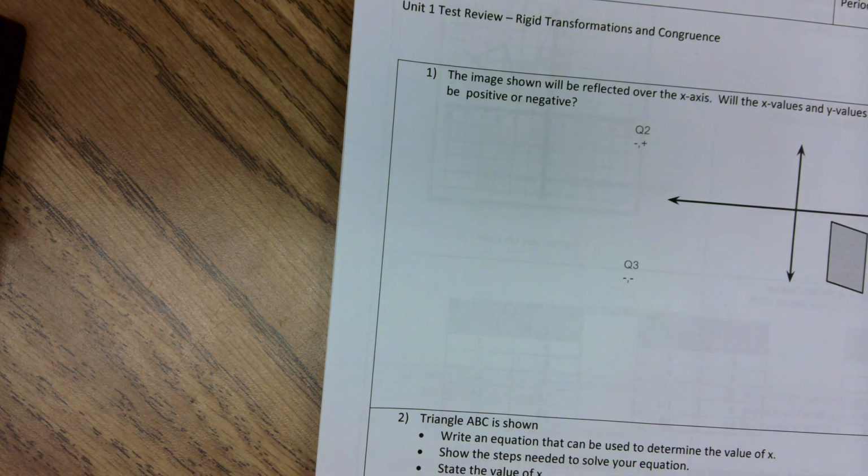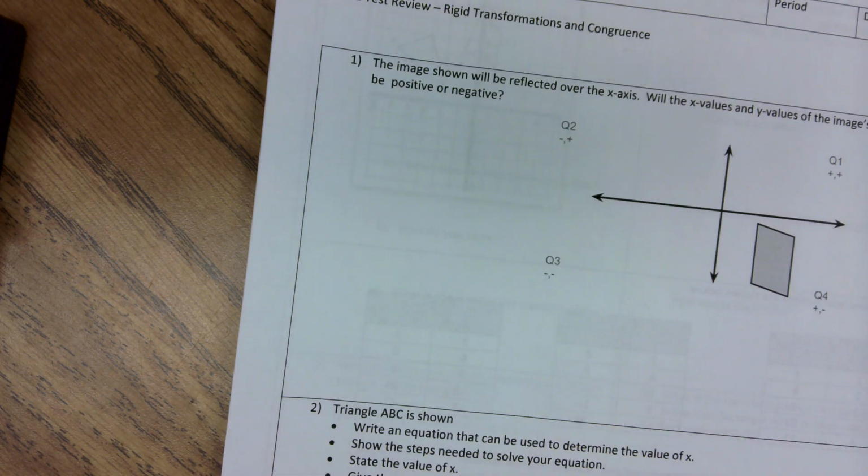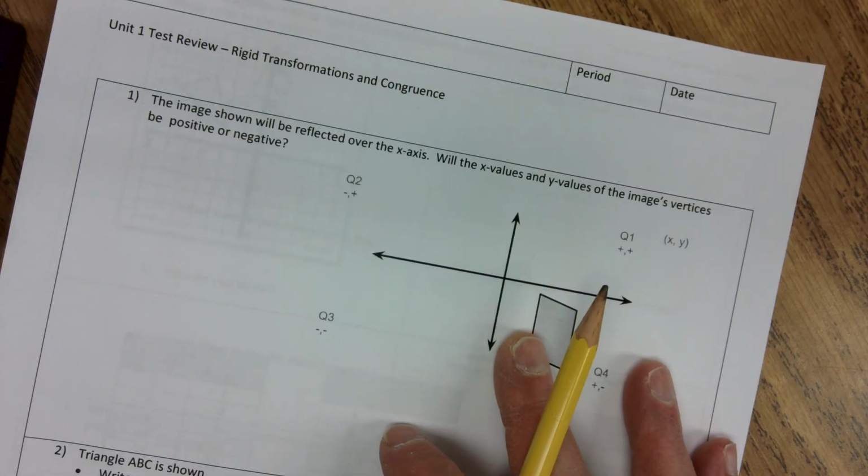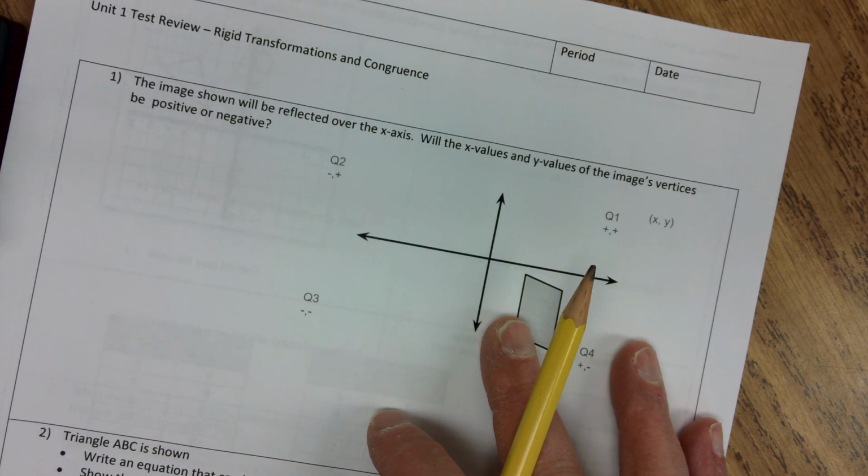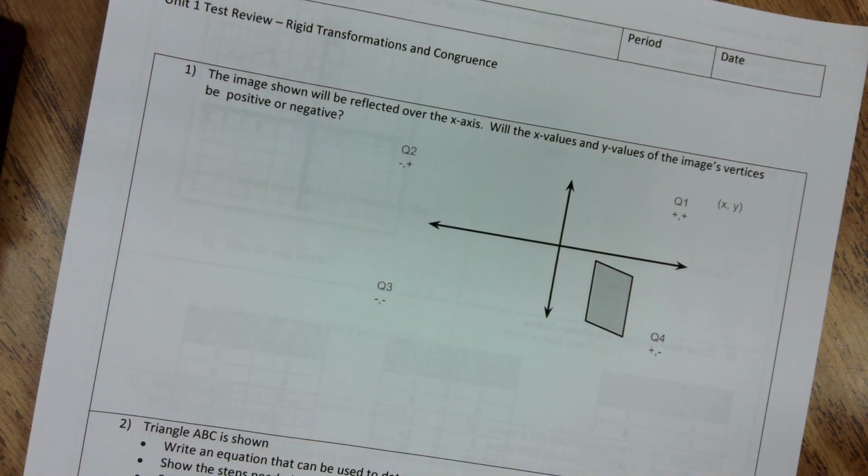Okay, guys, you don't want test review. I'm just going to kind of blaze through this pretty quick, just so you know. You can slow it down if you want, and rewatch.